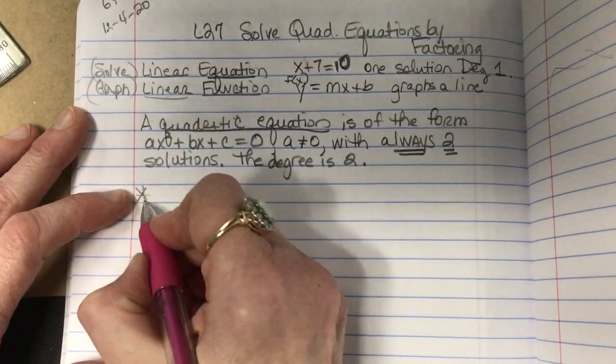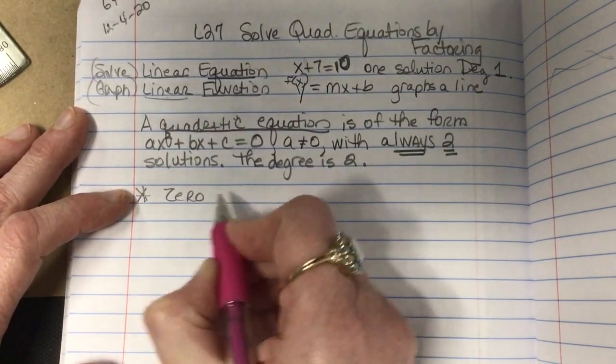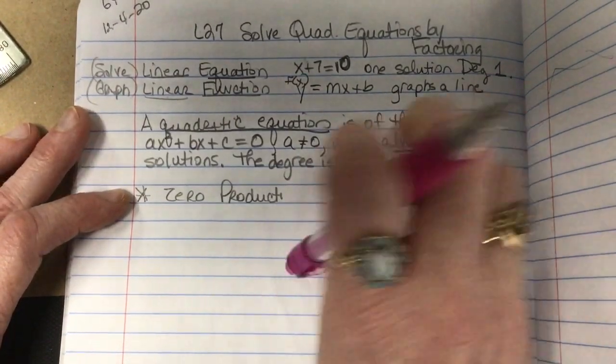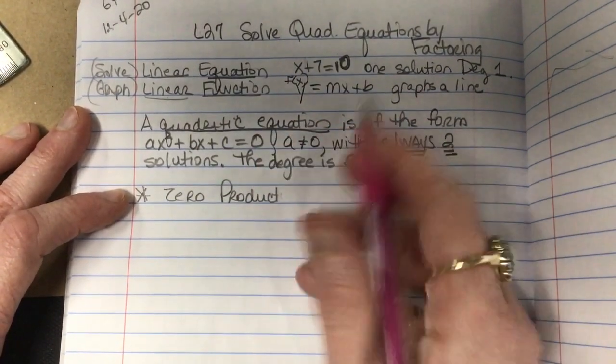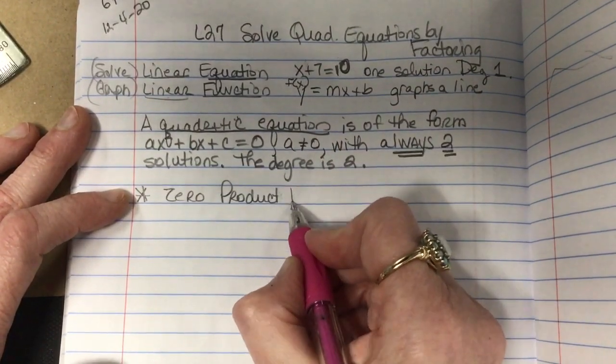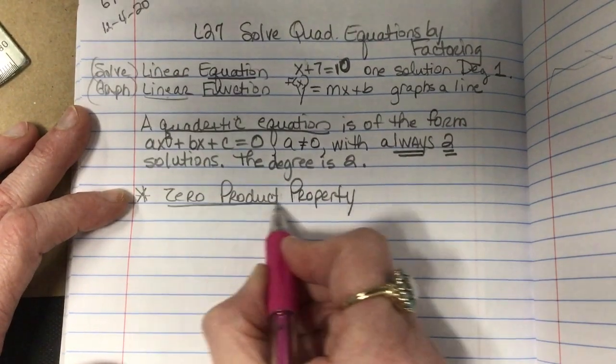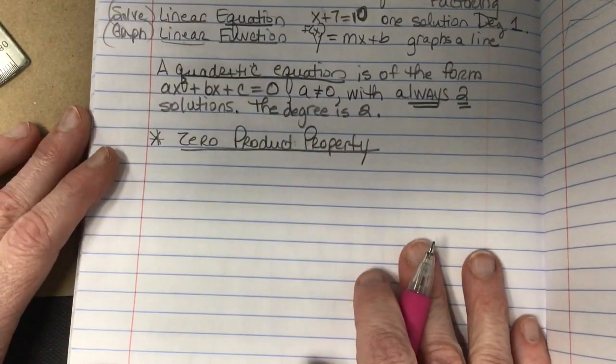Now let's talk about a property that probably goes back to middle school. I don't know when. I think you know it's true. Everybody, when I start saying it, they know what I'm asking, but I don't know where we really call it that.